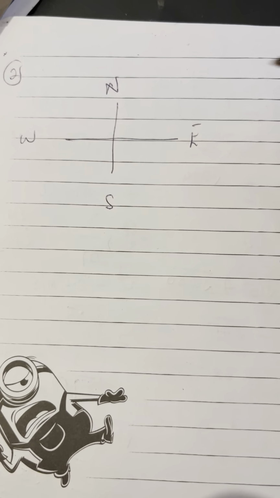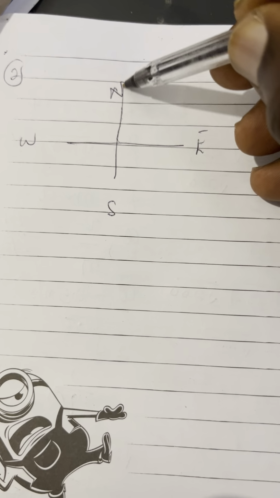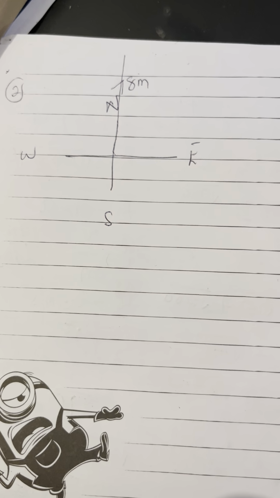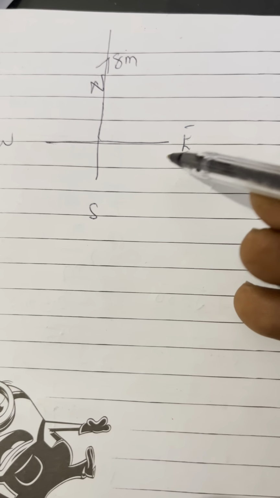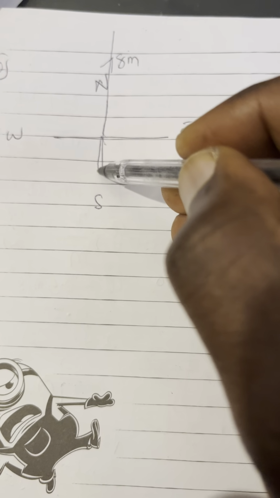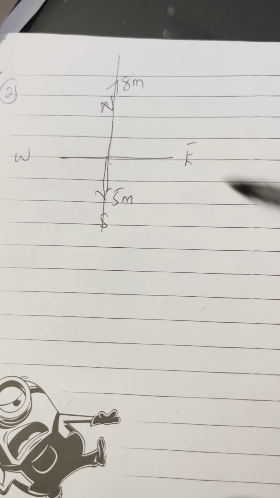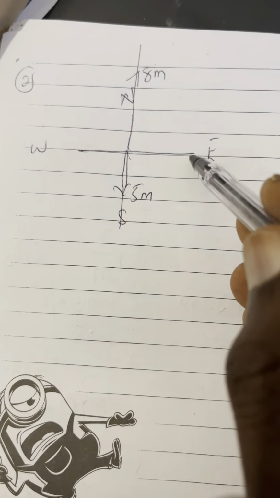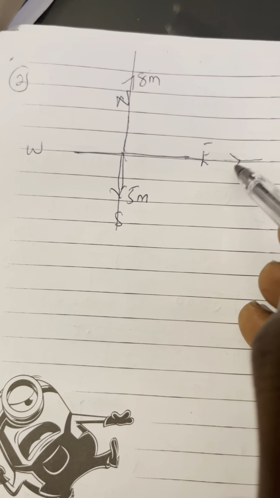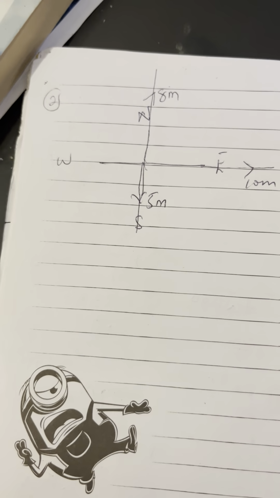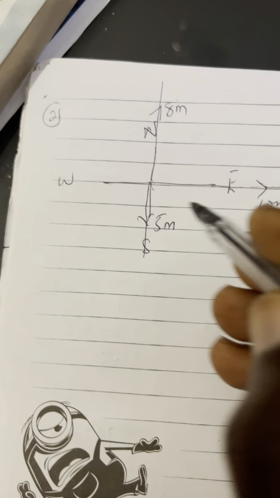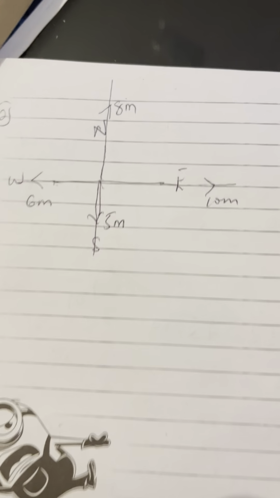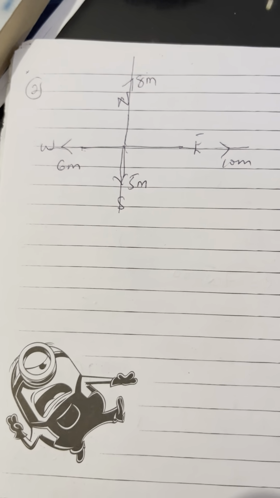He goes 8 meter north, and also 5 meters south, and also 10 meter east, and 6 meter west. Good. So in that case, we should find the total displacement.